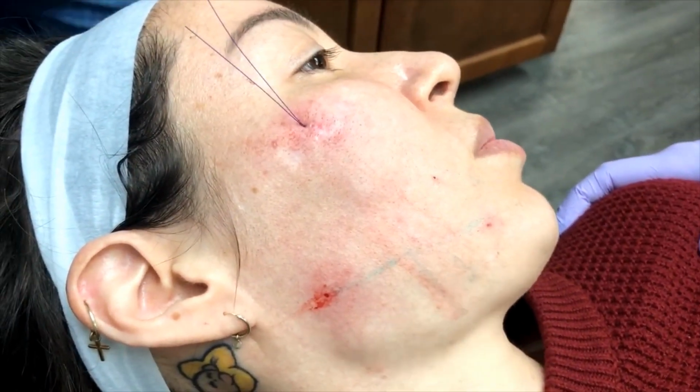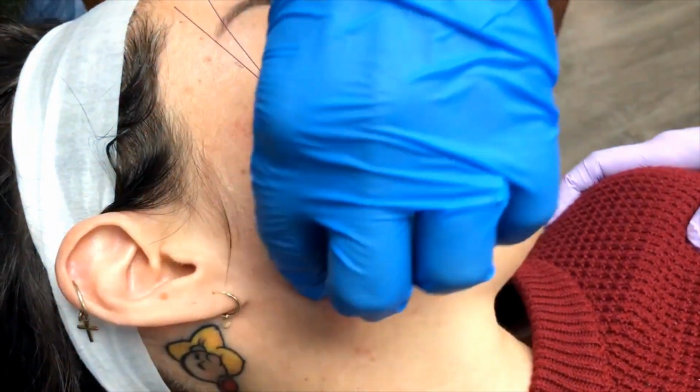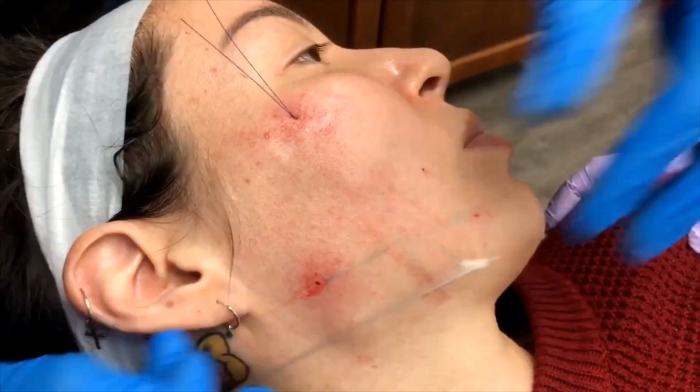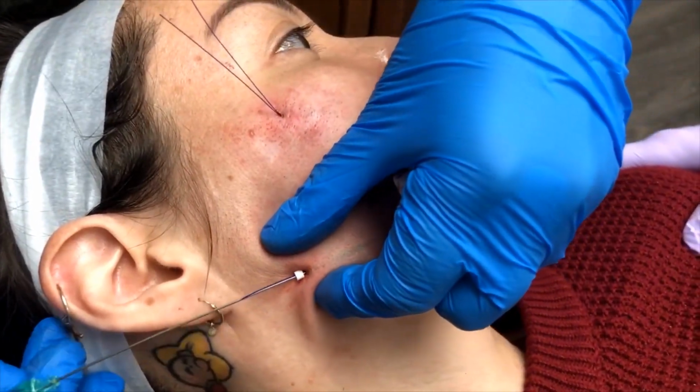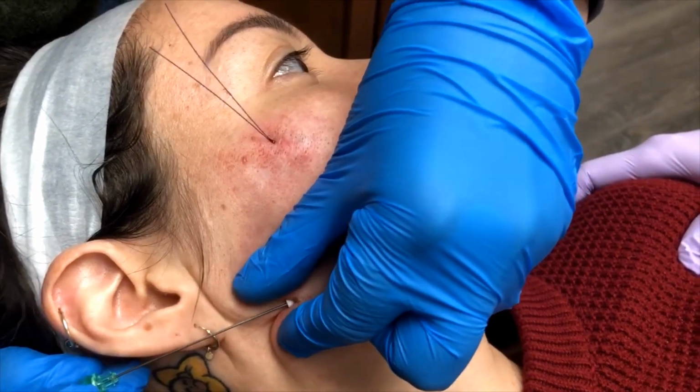Make sure your PDO threads are also FDA cleared class 2. That is so important. There are only 3 companies on the U.S. market that have the proper packaging and are FDA cleared class 2, and V-Soft Lift is one of them.